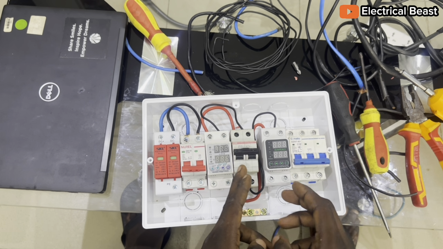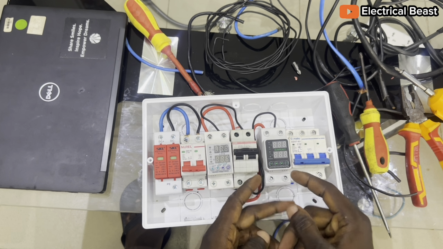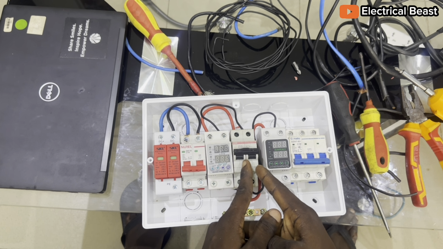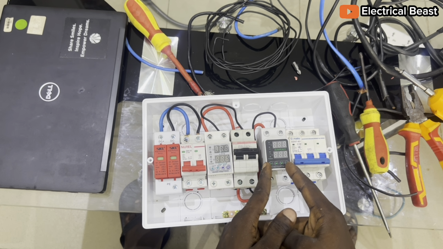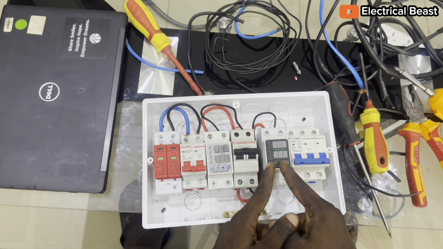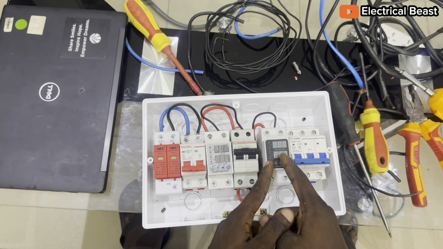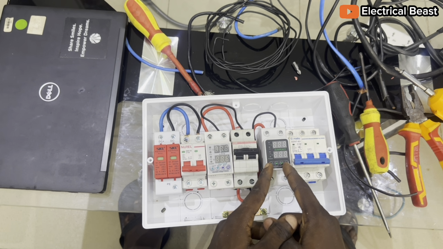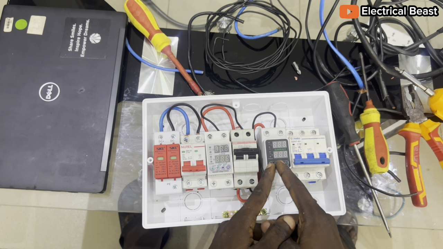Now, when it comes to the connection between this AC breaker and this AVS, a lot of persons prefer to connect the input to the AVS first before the AC breaker. But the reason I don't like that connection is that when you connect the AVS first, the advantage is that the AVS will always be on, and you can use that to know exactly whether there's light or not. But in a situation whereby the AVS trips off and is not able to recover or reset and start to charge the battery again, it just remains like that. The only thing you need to do is go and disconnect it from the source. Then you connect it back.